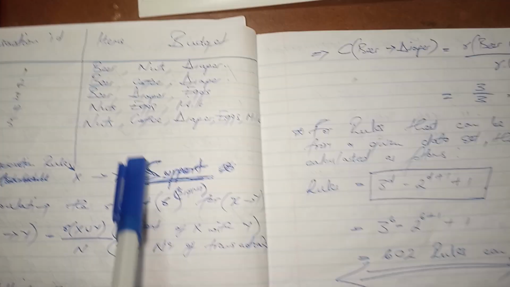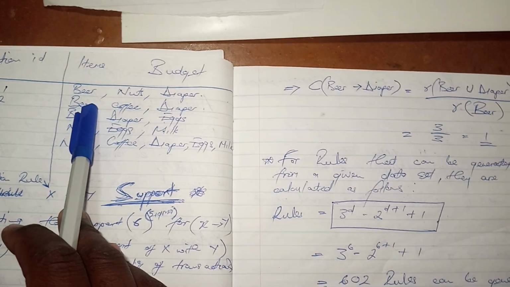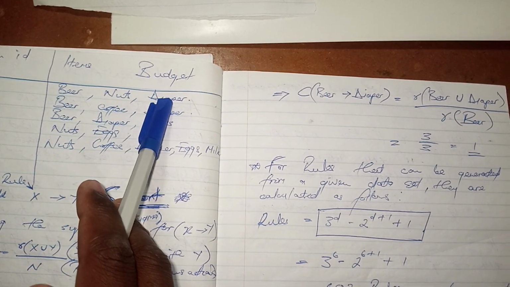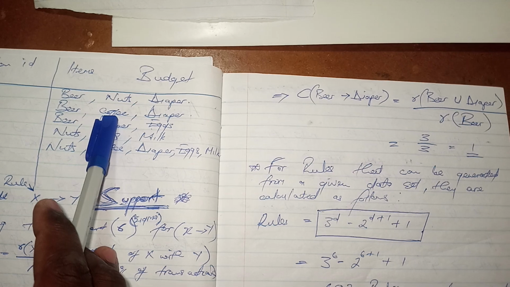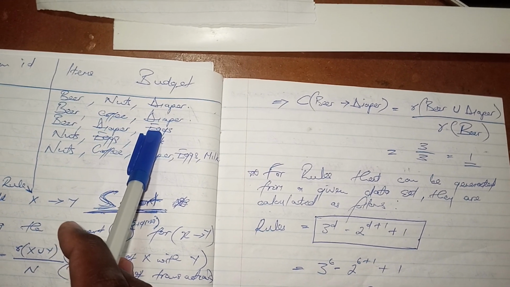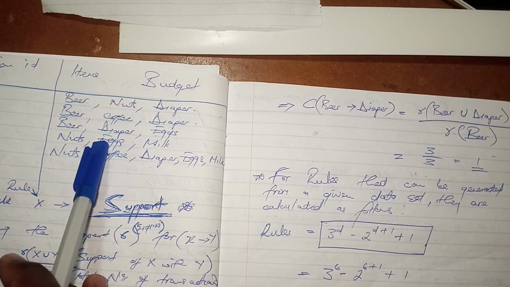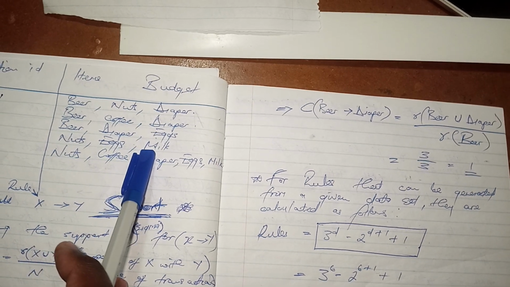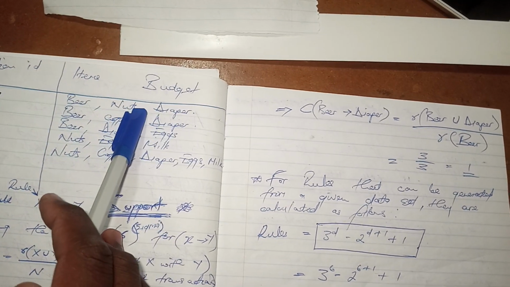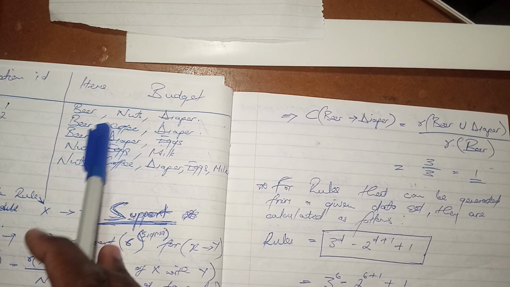For example, here we've got beer 1, nuts 2, diaper 3, coffee 4, eggs 5, milk 6. If some are repeated, we don't count the repeated ones.